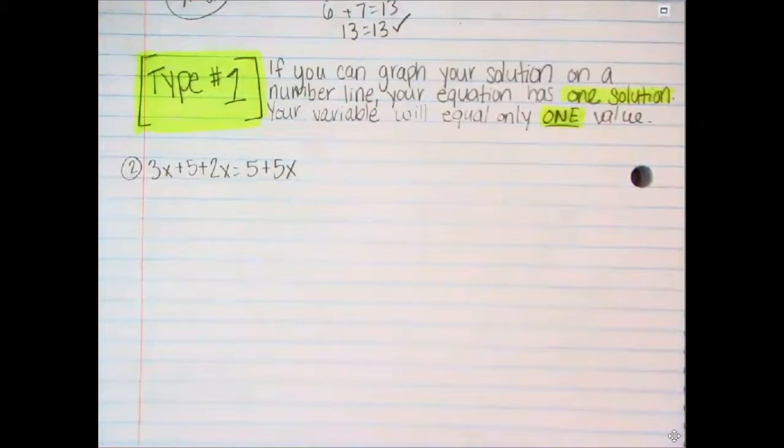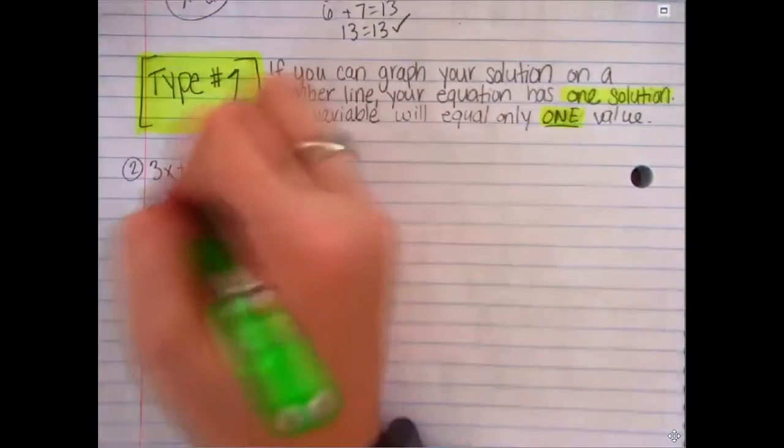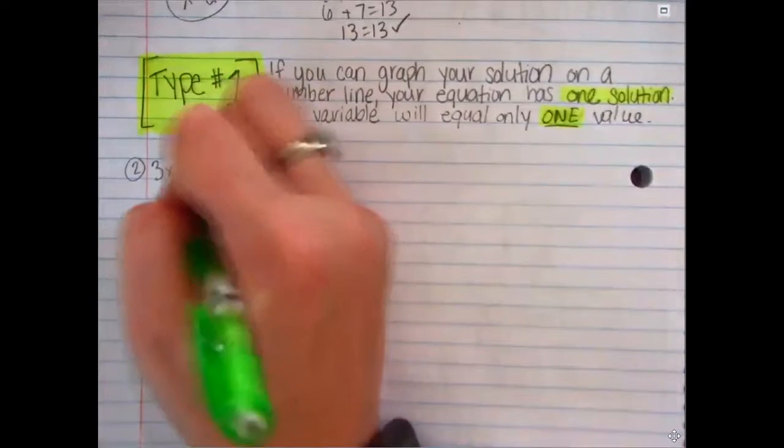All right, how many of you got something equal to the same thing? So, like 5 equals 5, or x equals x, or negative 1 equals negative 1. How many of you guys got something where one value is equal to itself? How many solutions do you think that that's going to give you? Infinite. So, I can start by combining like terms.